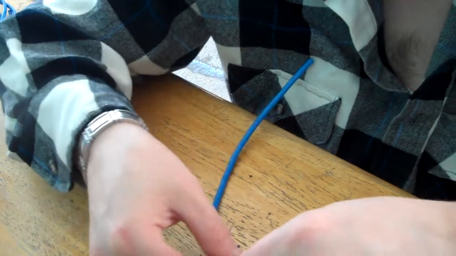Just double checking here, ensuring that everything is correct, because if the continuity of the lines is mismatched in polarity, it will not transmit data. Well, essentially, proverbially.